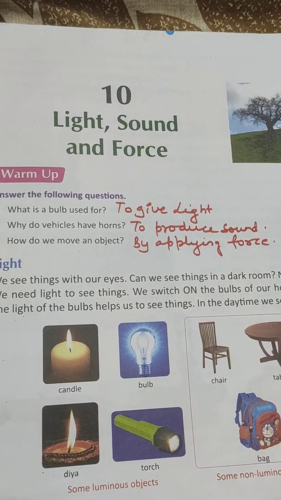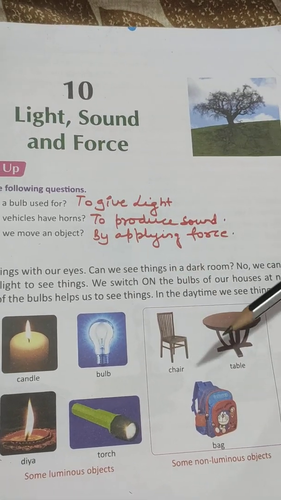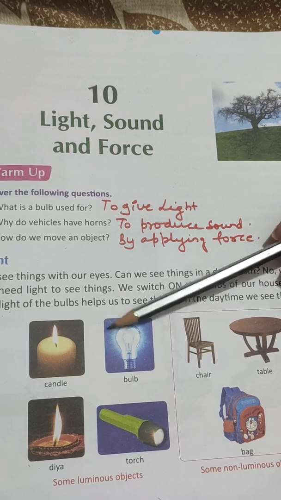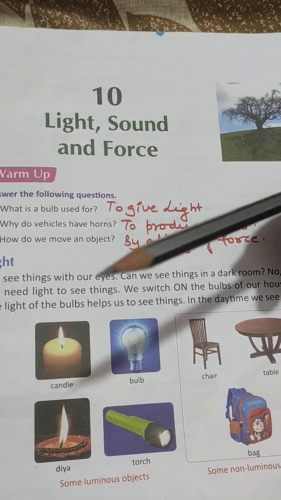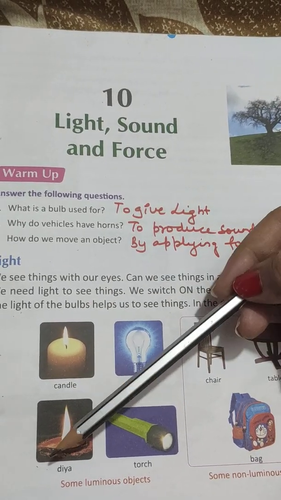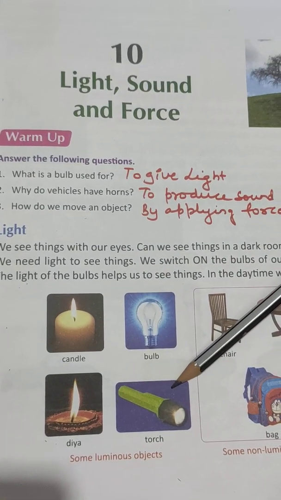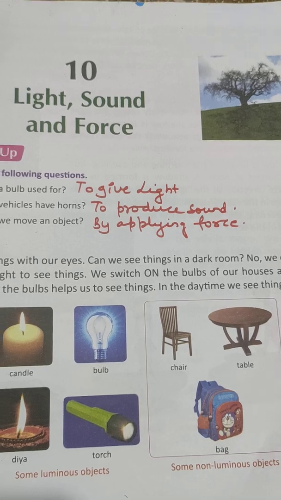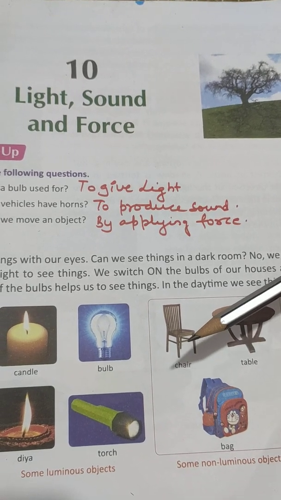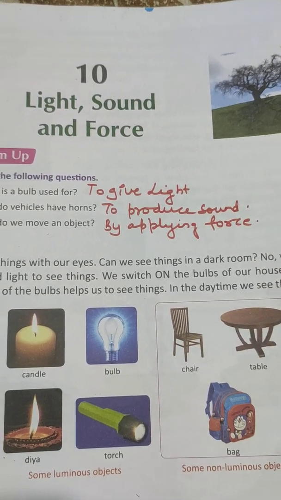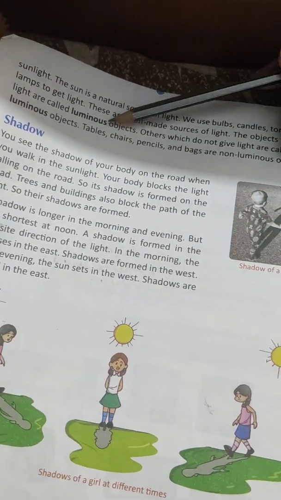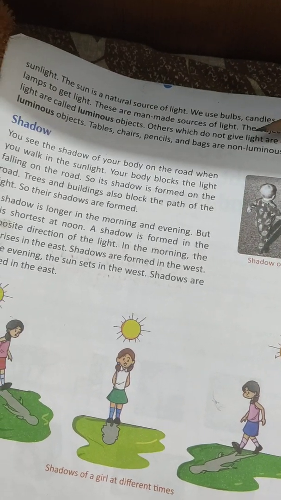So, one are the luminous objects and others are the non-luminous objects. Luminous objects are those objects which give you light. For example, this candle, bulb, diyas and torches. Non-luminous objects are those objects which do not give you light. For example, chair, table, bag, bed, door. These definitions you have to learn, luminous and non-luminous objects.